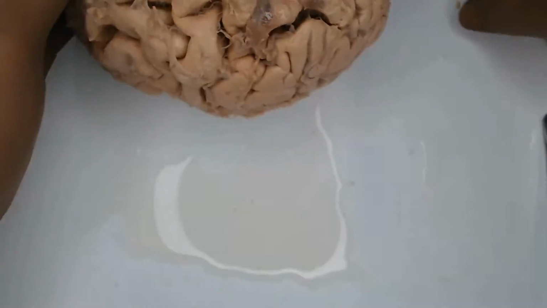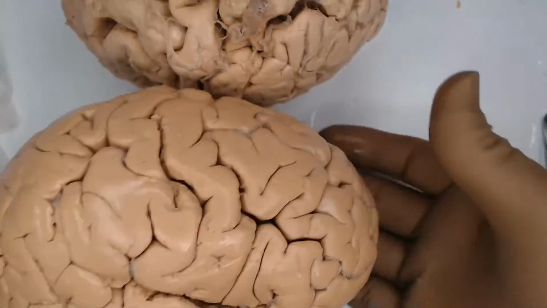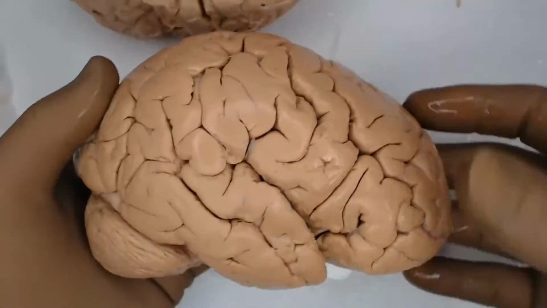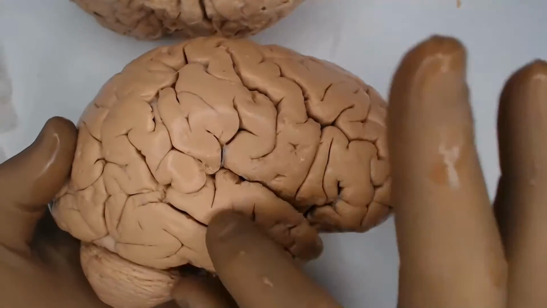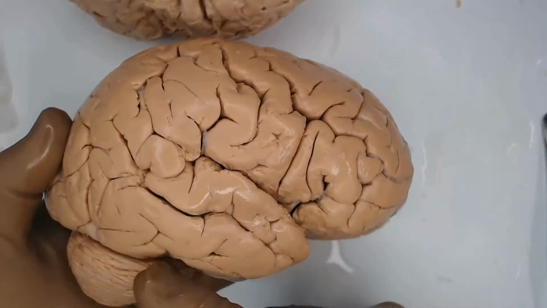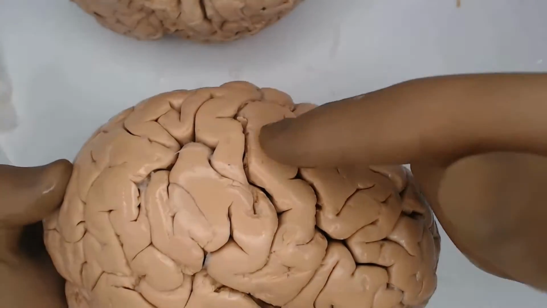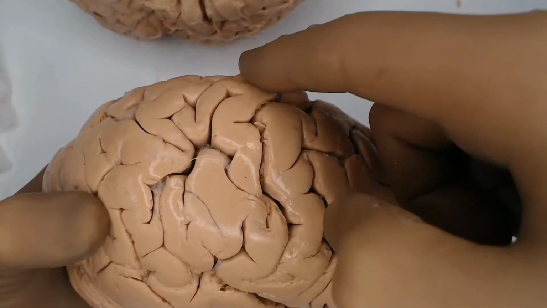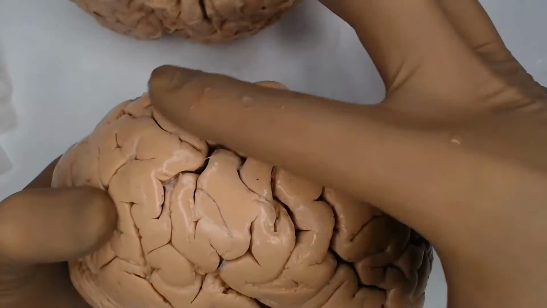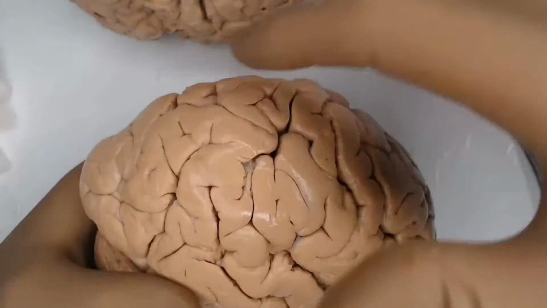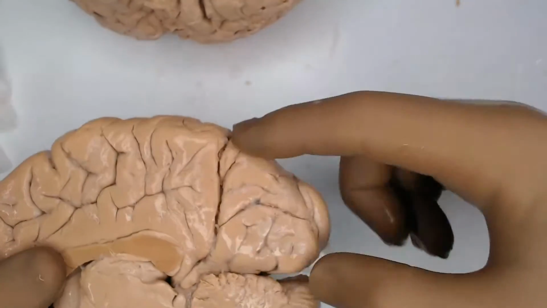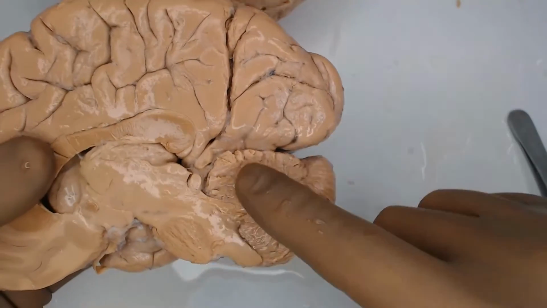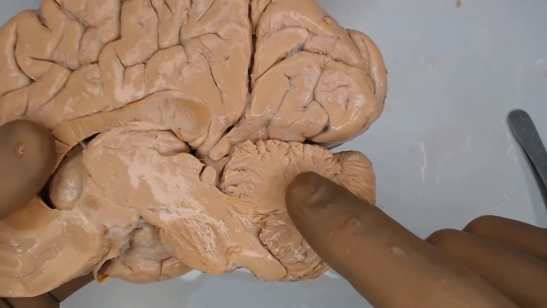But normally, the gyri and sulci should be more like this. This is what I presume is a healthier brain, with the frontal lobe here, temporal lobe, superior, middle, and inferior gyri, the precentral gyrus, the postcentral gyrus. So this is parietal lobe here, occipital lobe here behind this notch. So this is a primary visual cortex back here. The cerebellum, the arbor vitae.